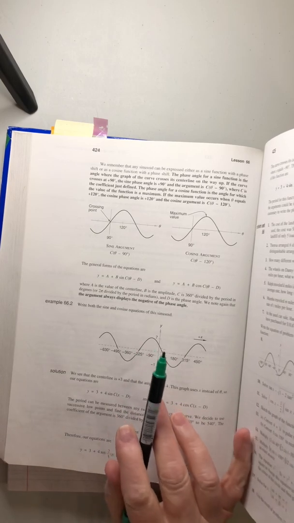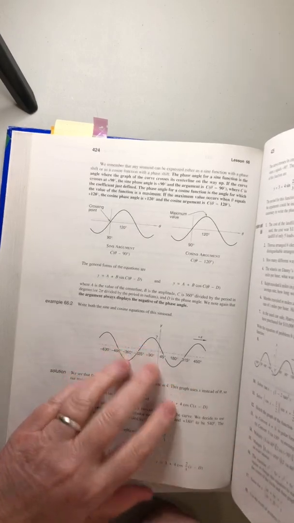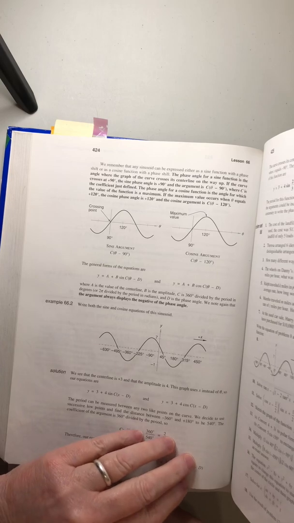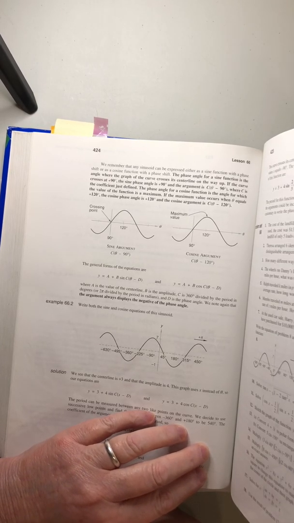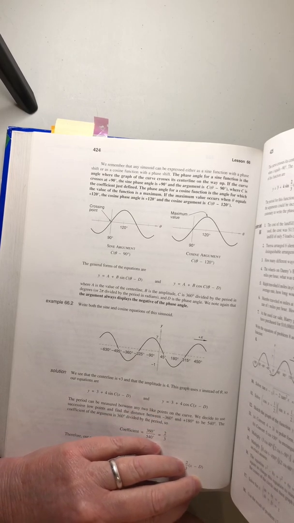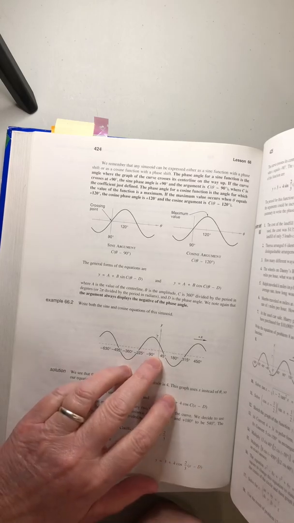Okay, here's the interesting thing. A sine can be both a cosine and a sine curve at the same time. We just consider it to be phase shifted one way or the other depending on which function we're looking at. Did that make any sense? I don't know. Let's talk about this one.